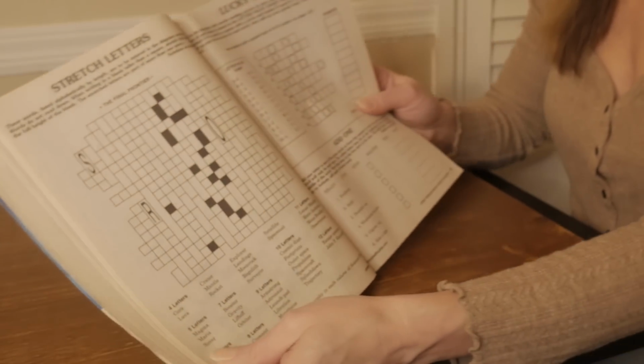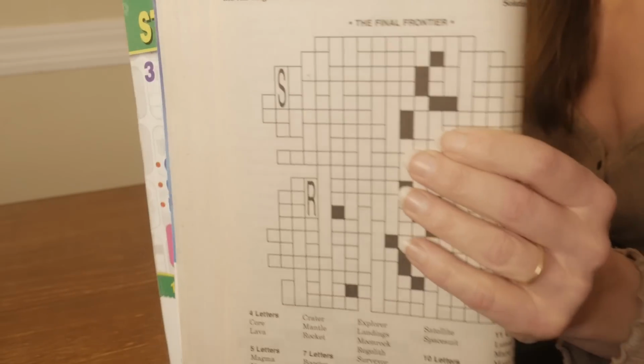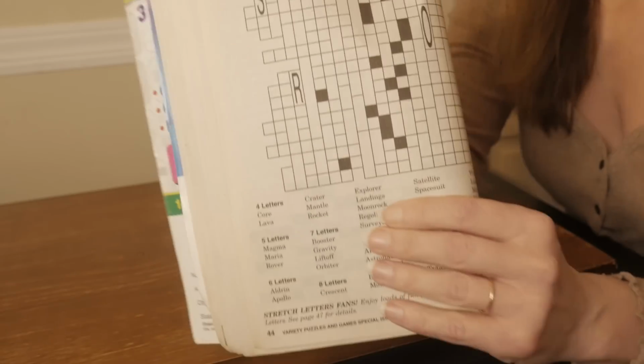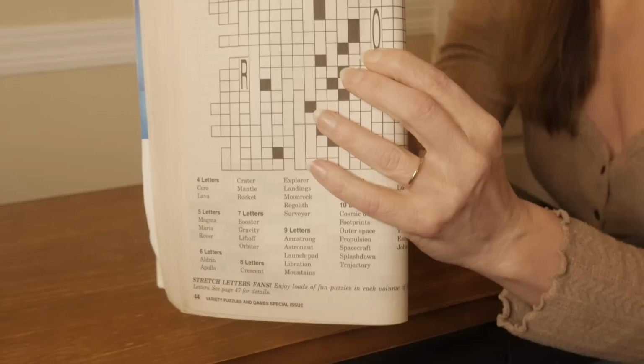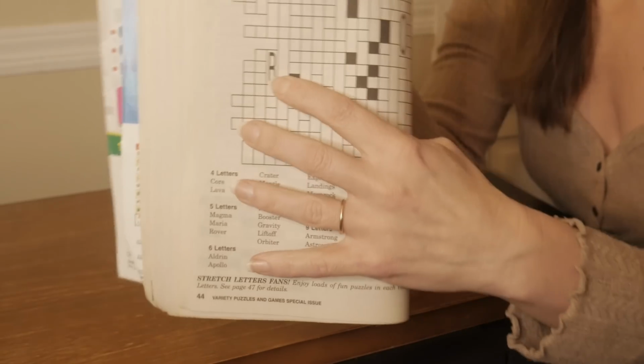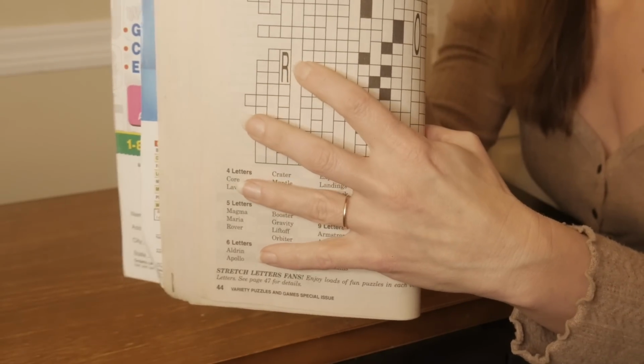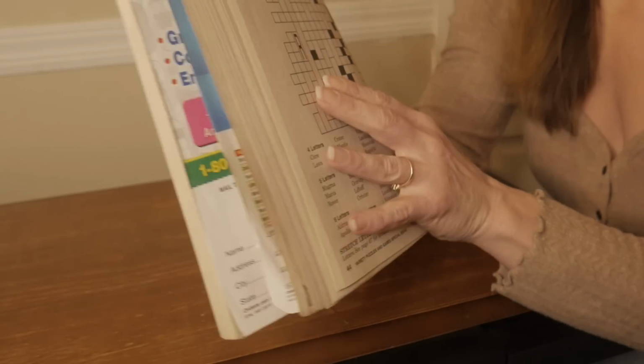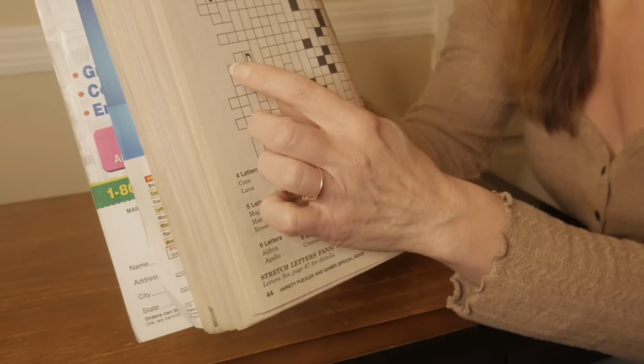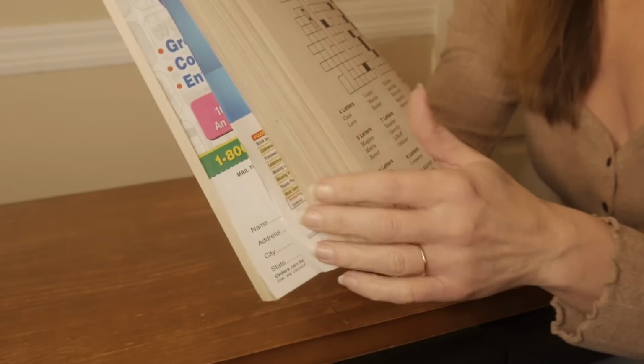Alright, so that S there, these letters, we've got a stretched out S right there, and an O over here, and an R. So the R will be used for a couple different words going across. Looks like 3 words. It's different.